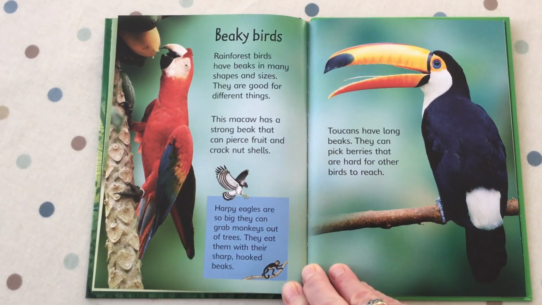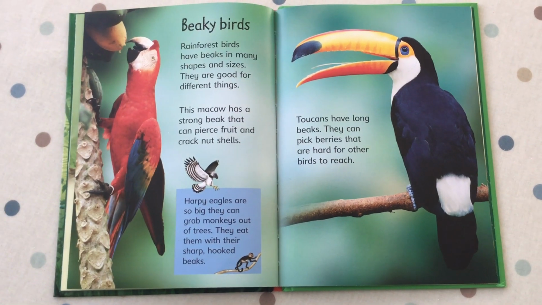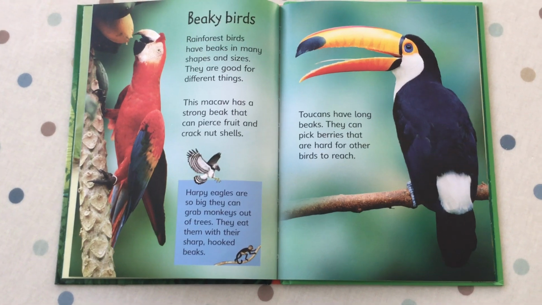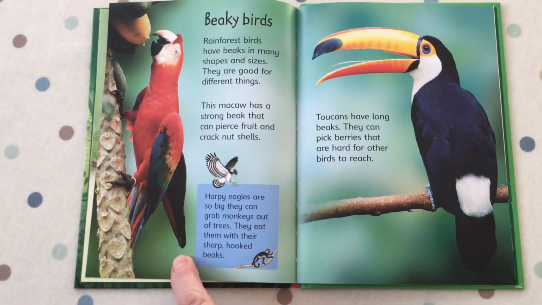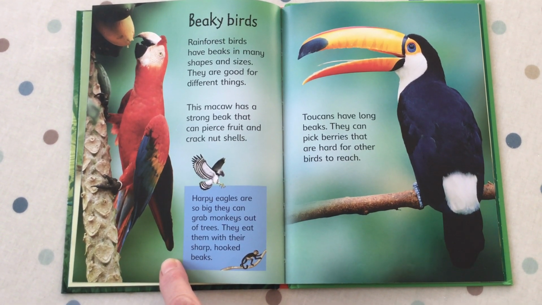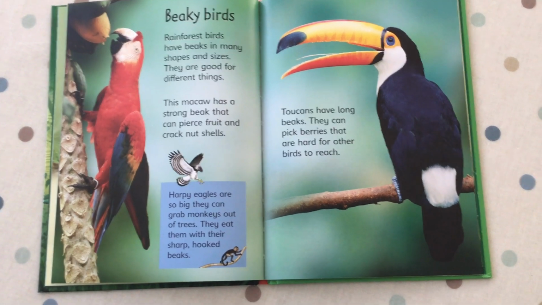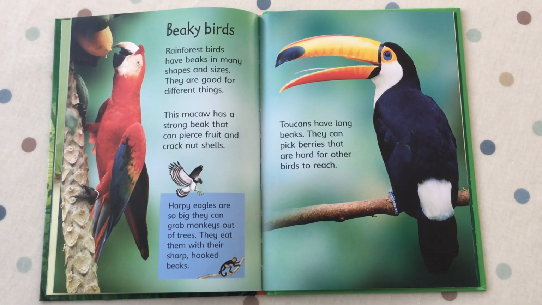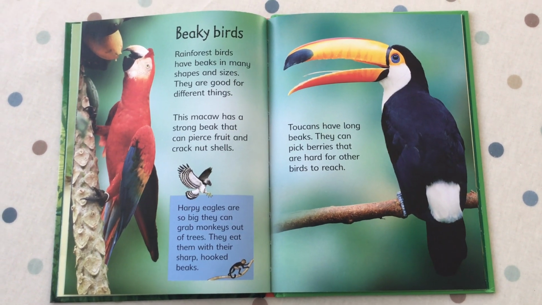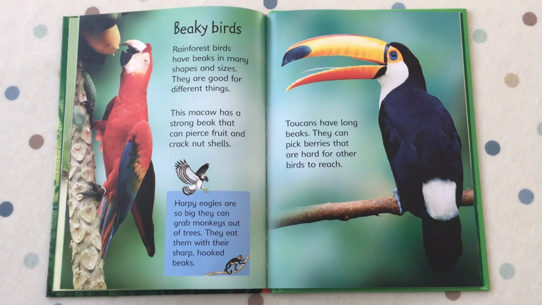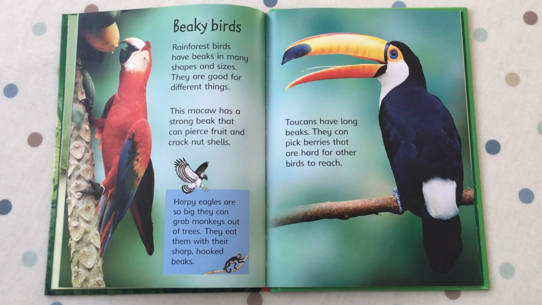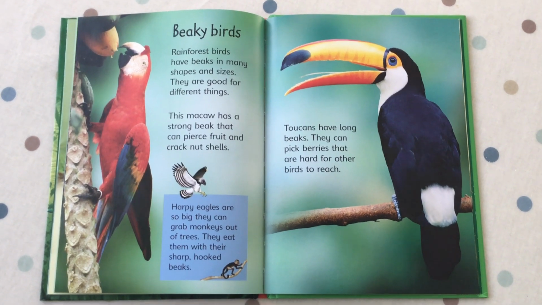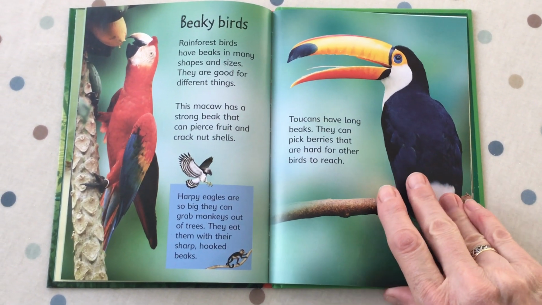Beaky birds. Rainforest birds have beaks in many shapes and sizes. They're good for different things. This macaw has a strong beak that can pierce fruit and crack nutshells. Harpy eagles are so big they can grab monkeys out of trees. They eat them with their sharp hooked beaks. Poor monkeys. Toucans have long beaks. They can pick berries that are hard for other birds to reach. And they look really beautiful too.